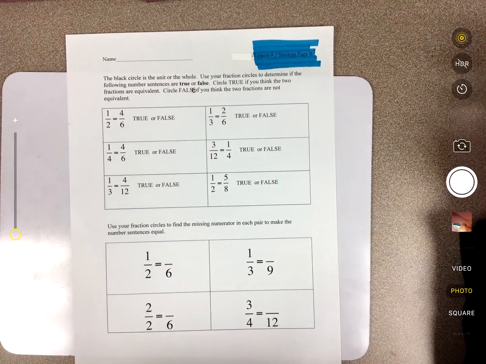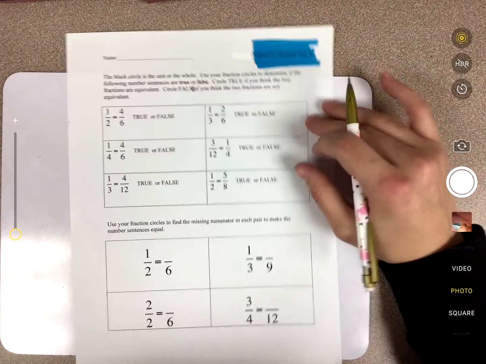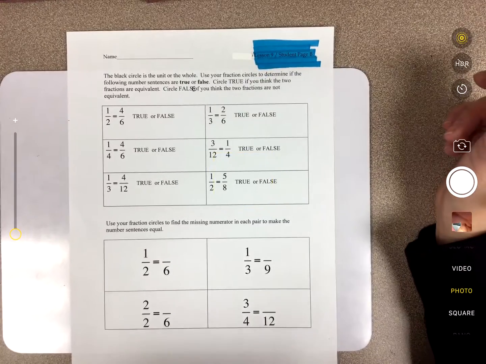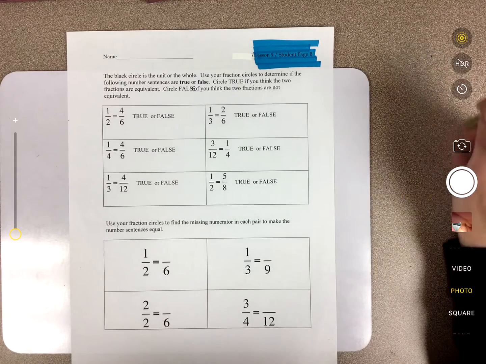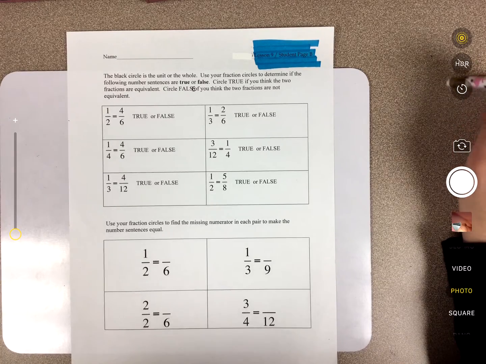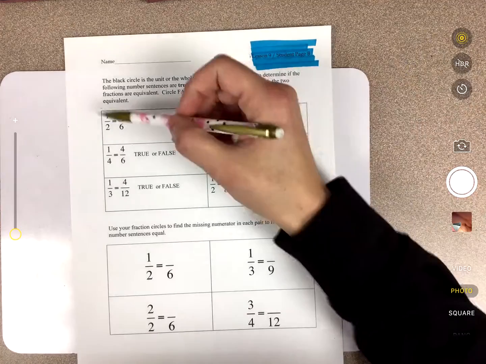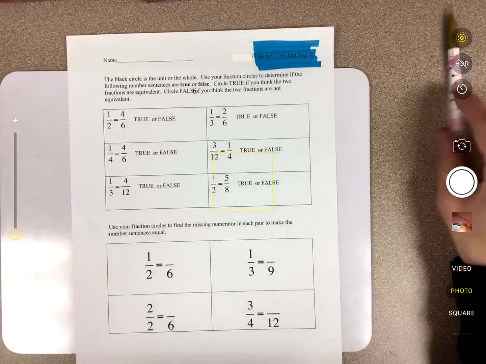Now you need to find Lesson 9 student page B. It should be blue at the top. The top says, the black circle is the unit or the whole. Use your fraction circles to determine if the following number sentences are true or false. Circle true if you think the two fractions are equivalent. Circle false if you think the two fractions are not equivalent. So this says 1/2 is the same as 4/6.